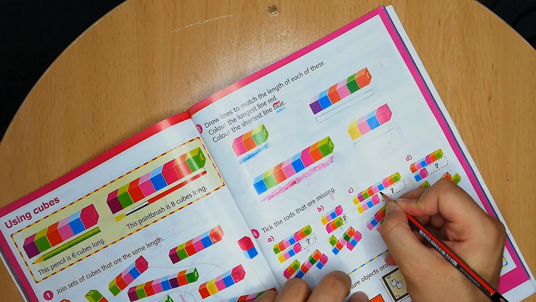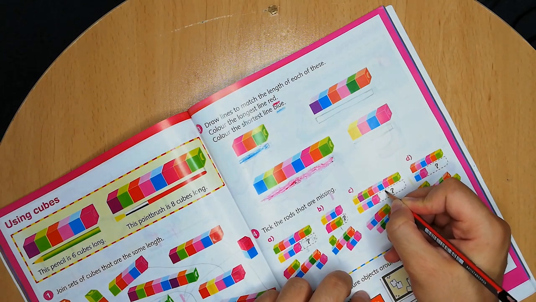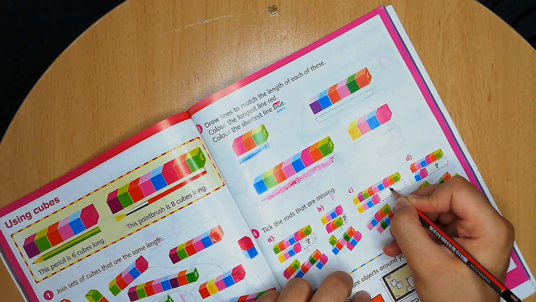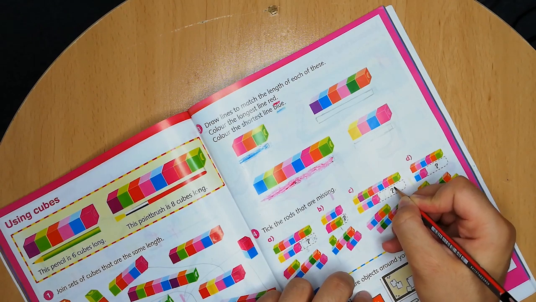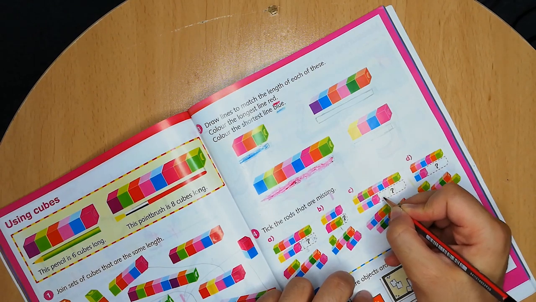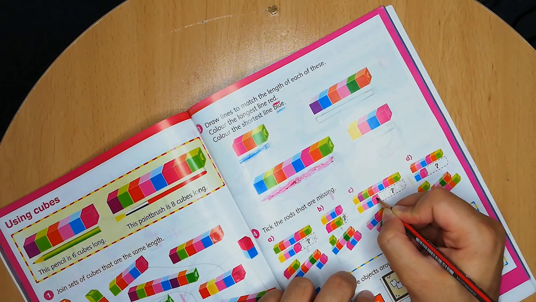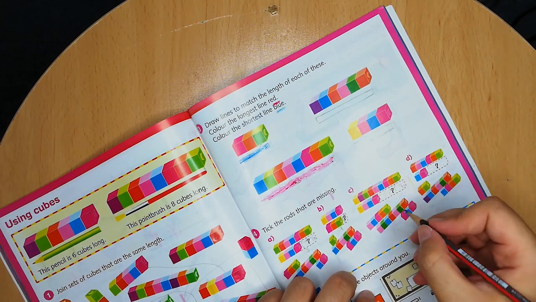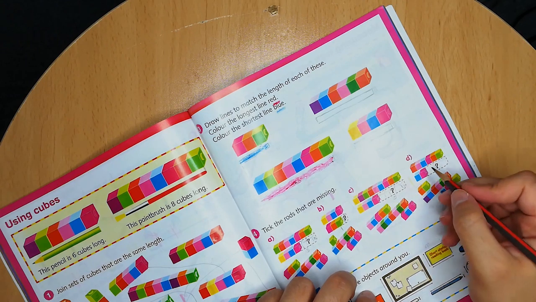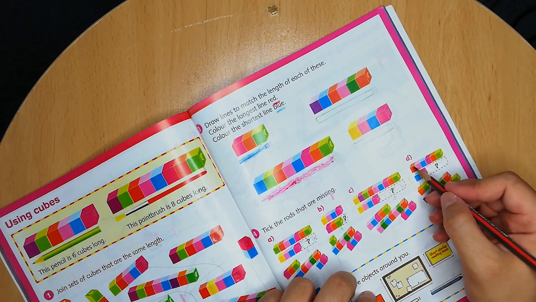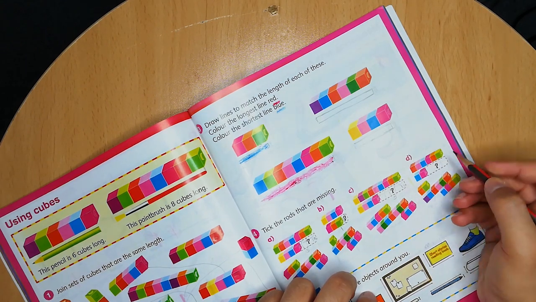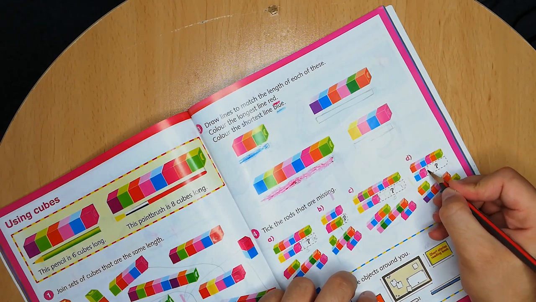If I actually draw them, 1, 2, 3, 1, 2, 3, 4, 5. So that's 5. Okay, so here we have 1, 2. Here we have 1, 2, 3, 4, 5, 6. So let's draw these. 2.